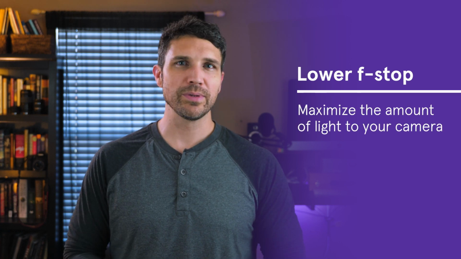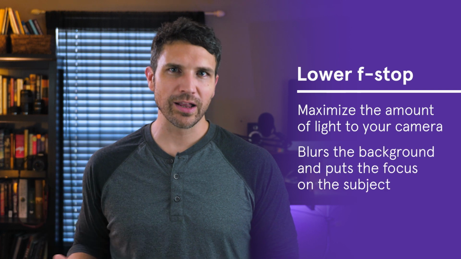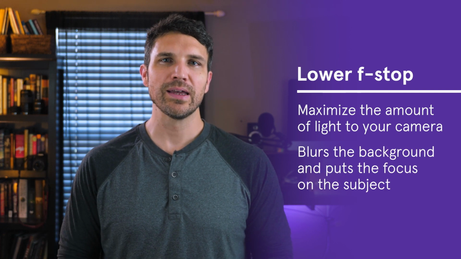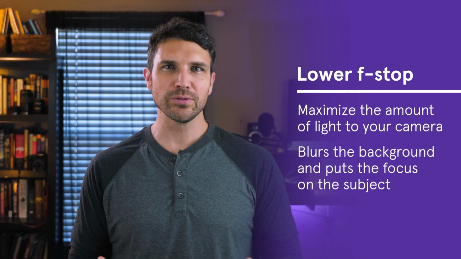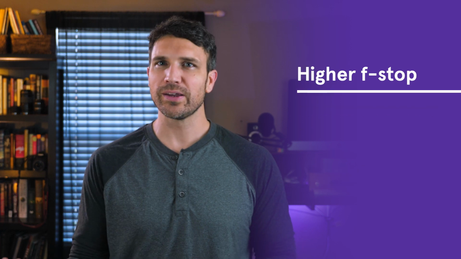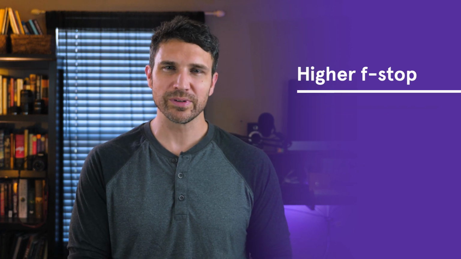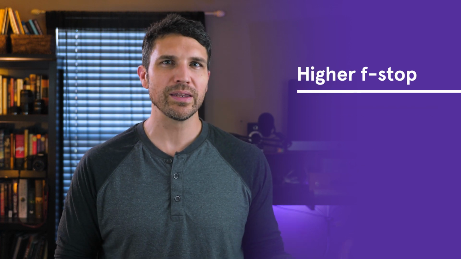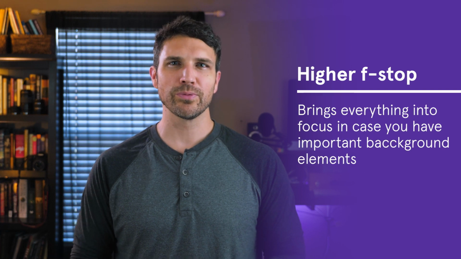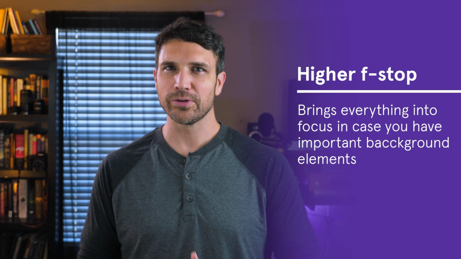A lower f-stop can be good if you want to have your background elements out of focus behind you to keep more of the focus on you and your presentation. If your background has elements that are important to your course material, like specific equipment or tools, it might be good to raise the f-stop so they are also in focus.